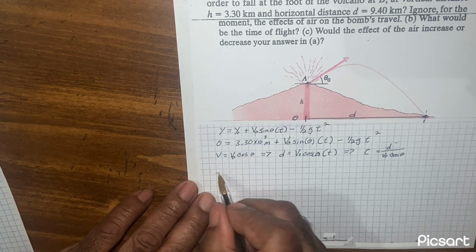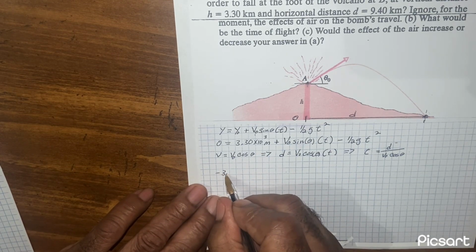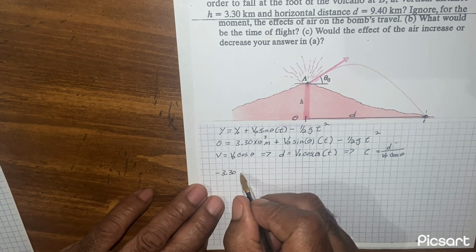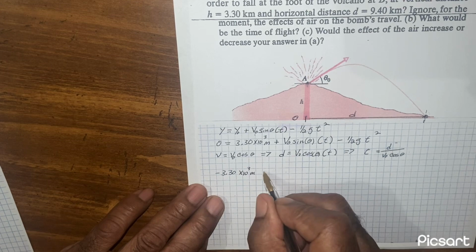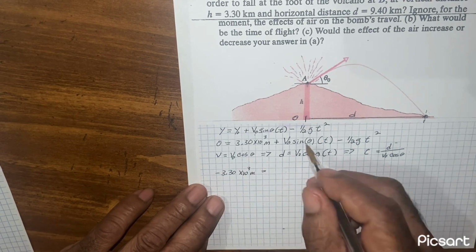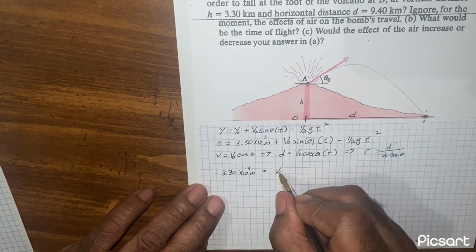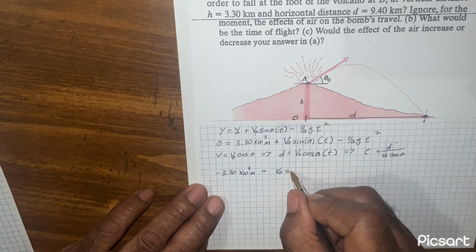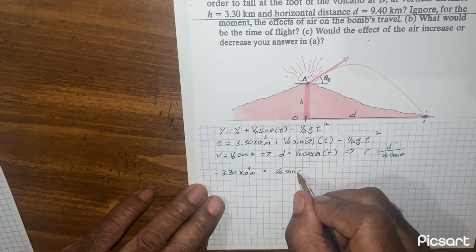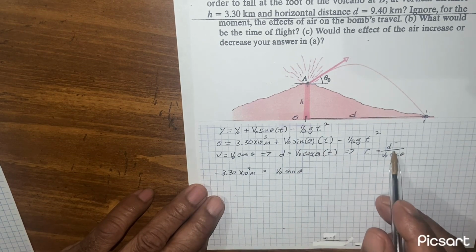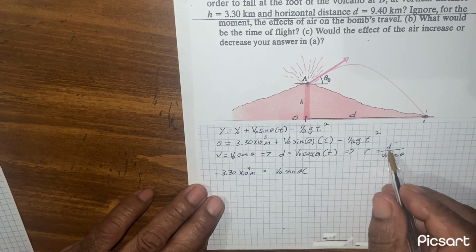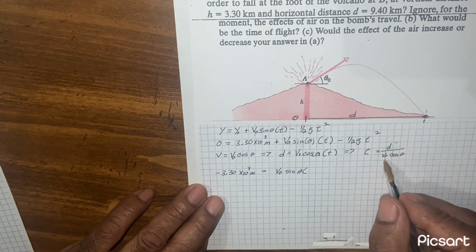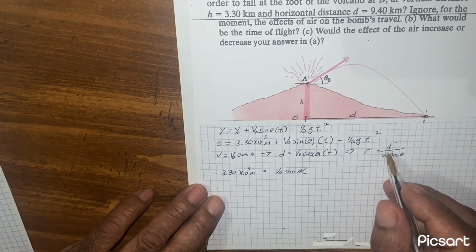We have minus 3.30 times 10 to the third meters equals v sub o sine theta times t, which is d over v sub o cosine theta.